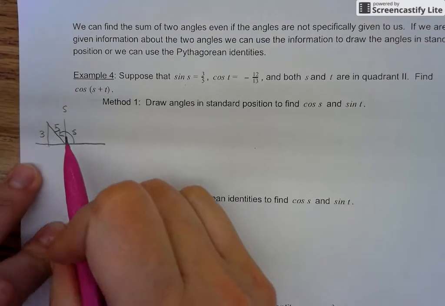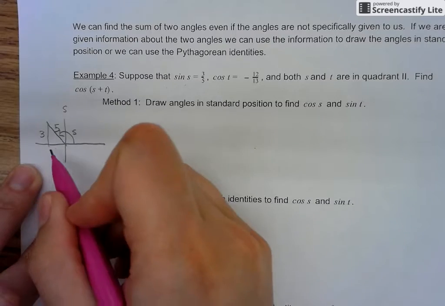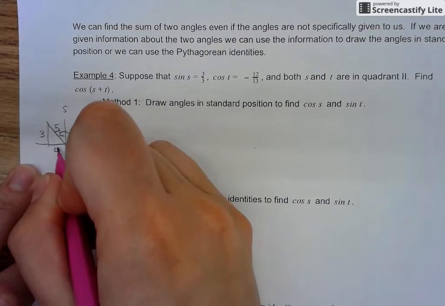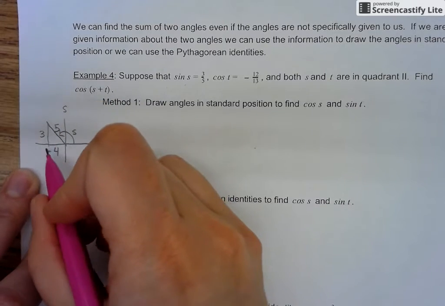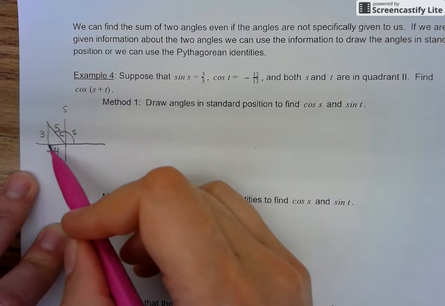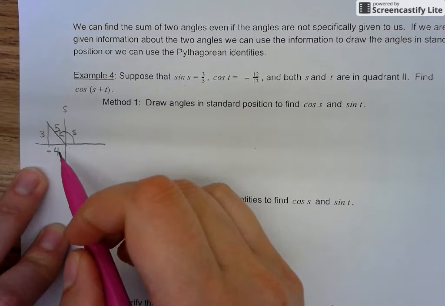While I'm looking at this triangle, I can use the Pythagorean theorem to find the fourth side. Some of you might recognize that this is a Pythagorean triple, 3, 4, 5. Remember that that's going to be negative since it's the x value, and it's in the second quadrant. We're on the negative x-axis, so that's negative 4.